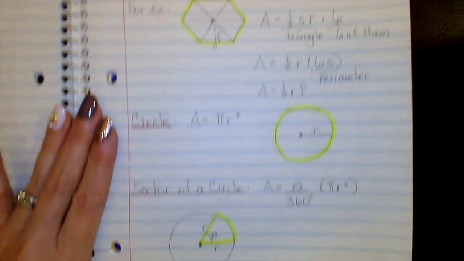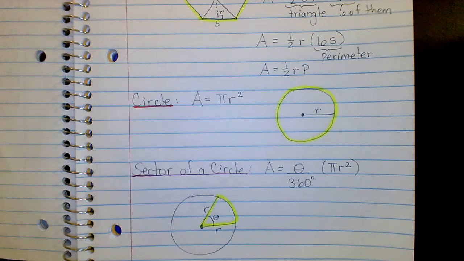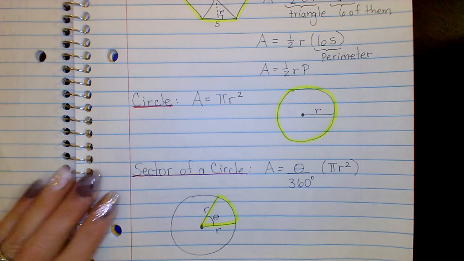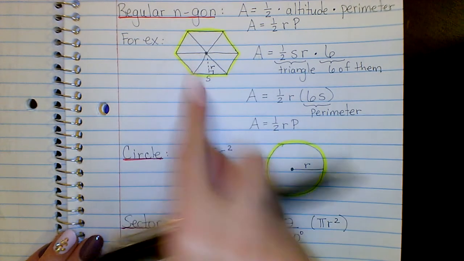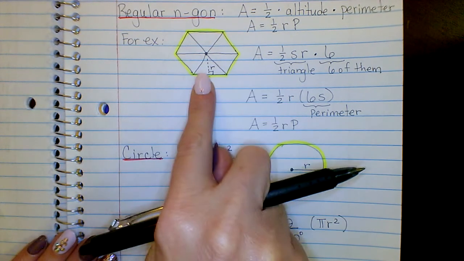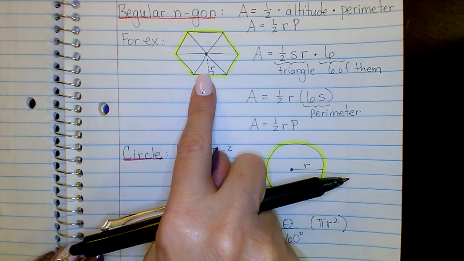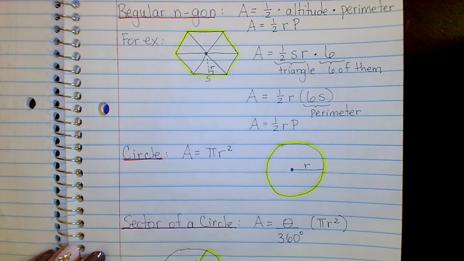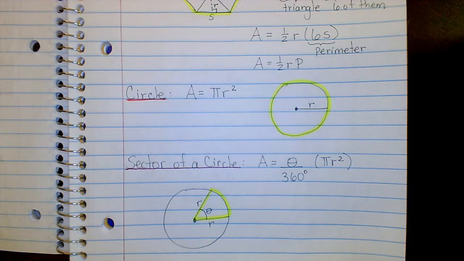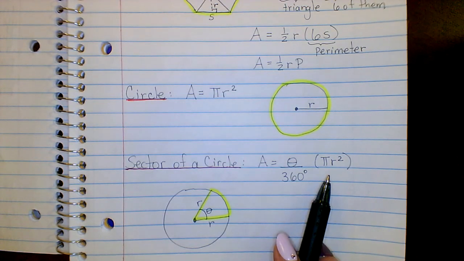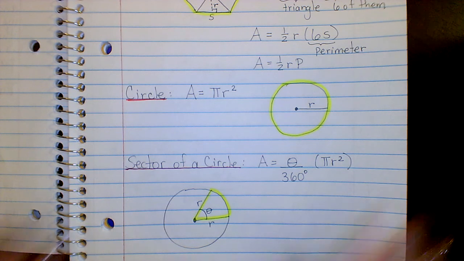Circle, area is pi r squared. That one's not super duper easy to draw as far as why that one's the case. You can kind of extrapolate from this regular n-gon that has more and more and more sides, because the more sides that you get, the more circular this starts looking. So it kind of comes from that, but the sector of a circle is just a fraction of the total area.